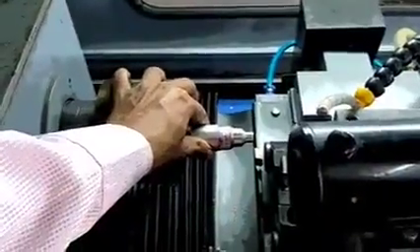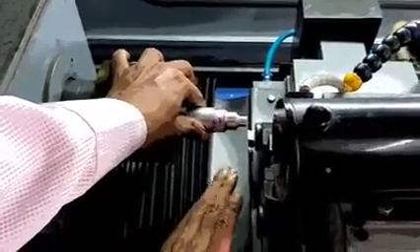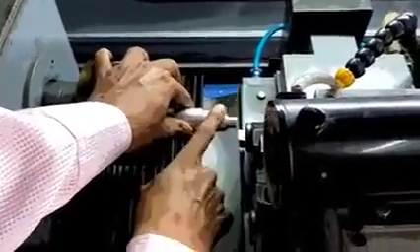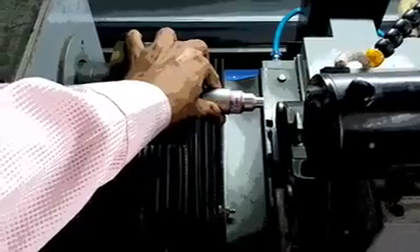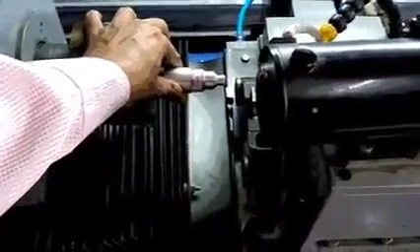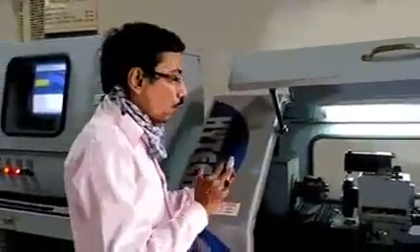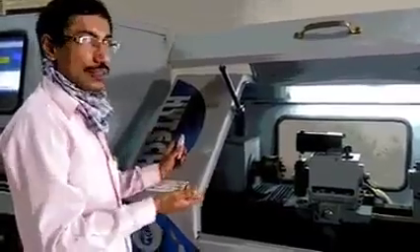Now which direction will be considered as positive z-axis? The technique is, if we move the tool away from the job, that means toward that side, then that direction is considered as positive z direction. If we move the tool towards the job, that will be considered as negative z-axis. So I think you understood the positive and negative direction of the z-axis, and which axis is considered as the z-axis.